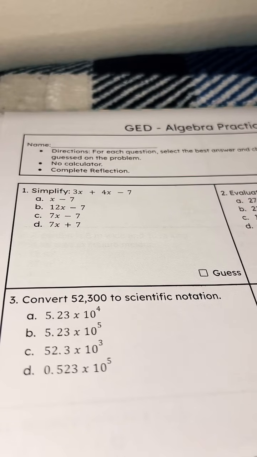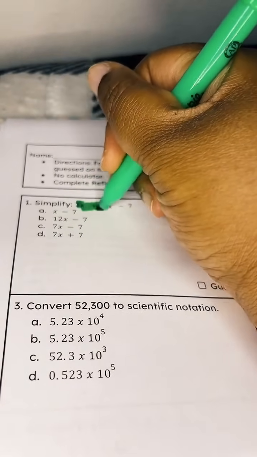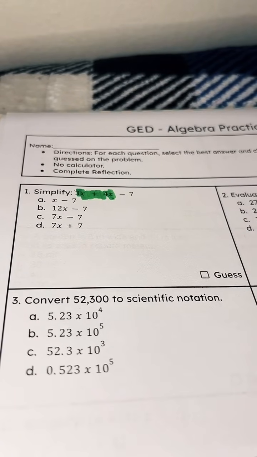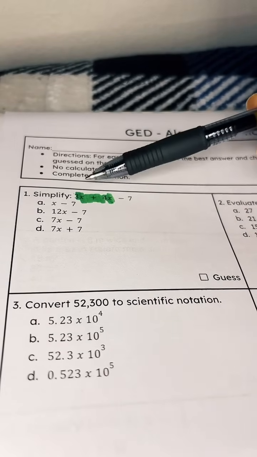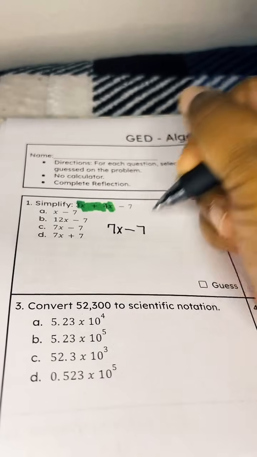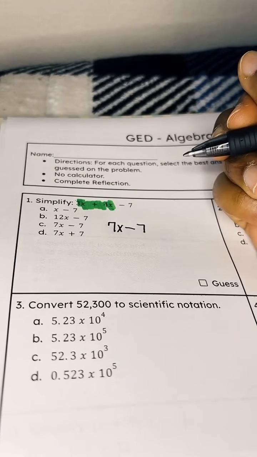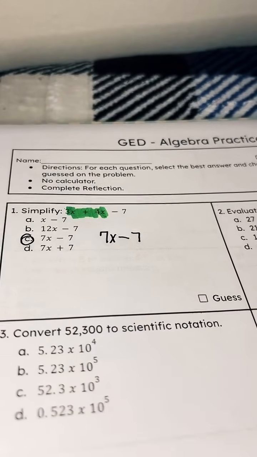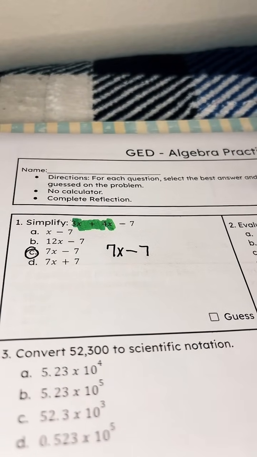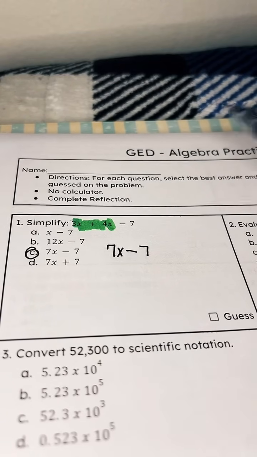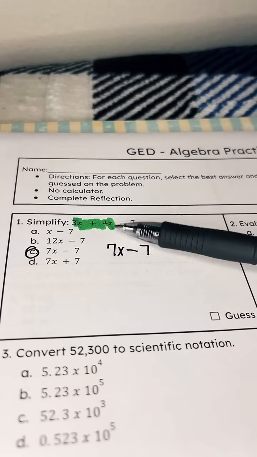So we are going to combine. And any other pack members, if you did not get the worksheets, let me know. So we have 3x plus 4x. That is going to give us 7x minus 7. And what you're going to get is C. So you are combining like terms. Yep. Good, Vicky. So, and that's how we simplify it. We put the x's together.